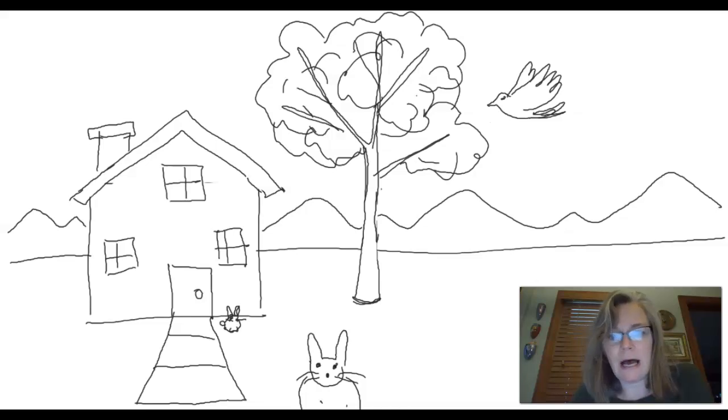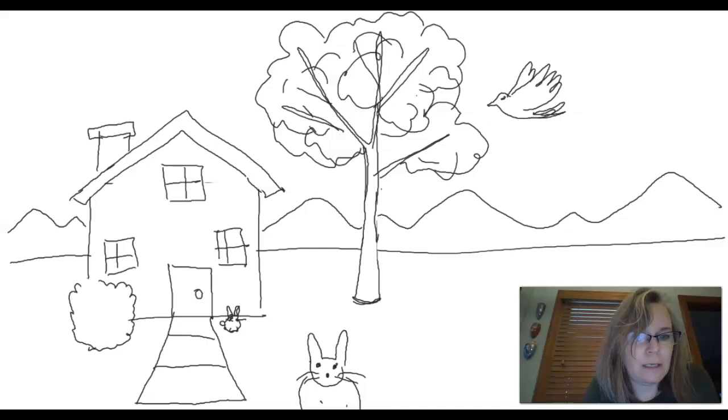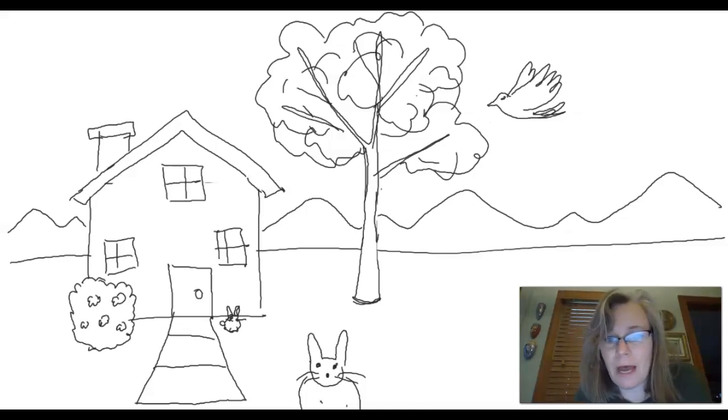So let's say I have a bush up here in front of my house, and there's flowers on it. I would need to erase this corner of the house because the bush is in front of the house.